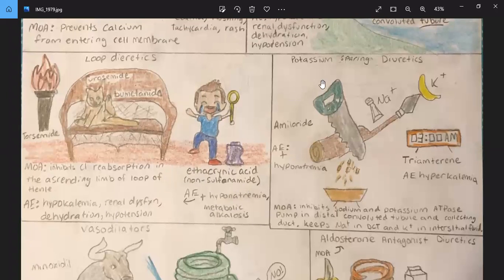Next, we have our potassium sparing diuretics. So this one's kind of a mess too. We're going to pretend that we're at a sawmill. So we're sawing some wood, and at the end of this log is this spear for sparing or spearing potassium. So there's a banana at the end of it. And then you have sodium.